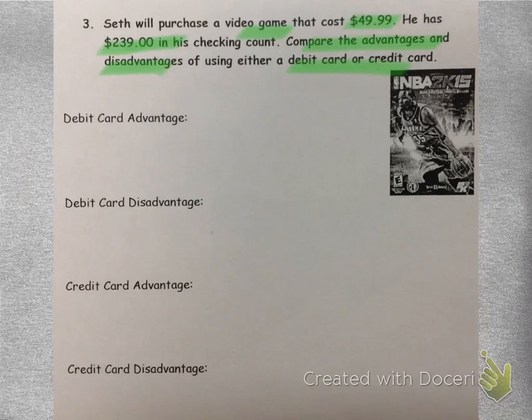Would we rather use our debit card in this situation or the credit card? Go ahead and figure out the debit card advantage and disadvantage. On a couple of these, there might be none. There might not be a disadvantage or an advantage. So think about it carefully and what you would do if this was your money and you wanted to buy this video game. And we will check this in class tomorrow.